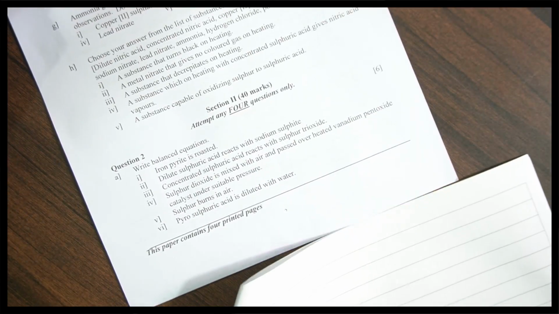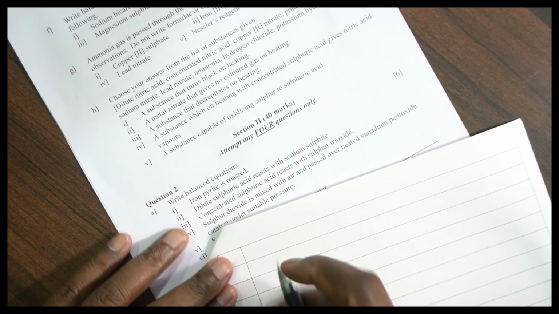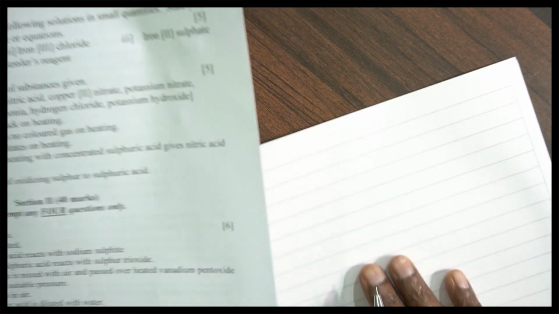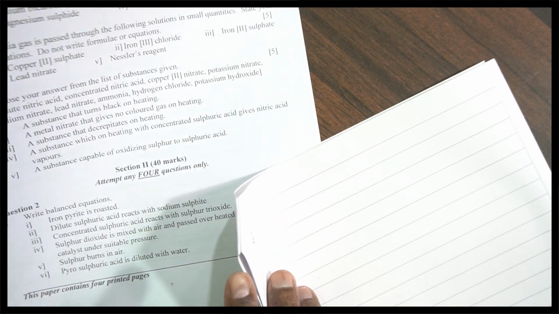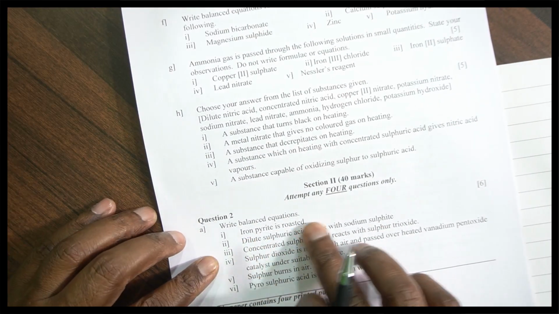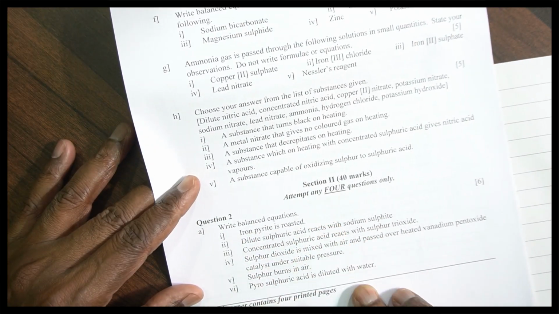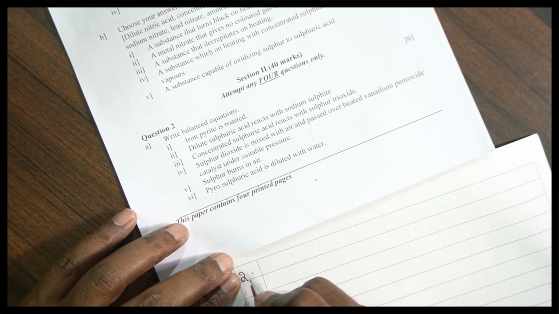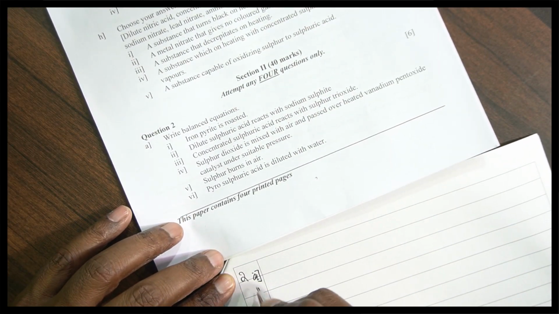Now we are going to section B. In section B, let us take question number 2. Here you have to answer any 4 questions, but in practice, we will try to solve all questions. Okay. So here, the first question, question number 2, write balanced equations. They have asked a number of balanced equations here. So let us take part A, number 1.